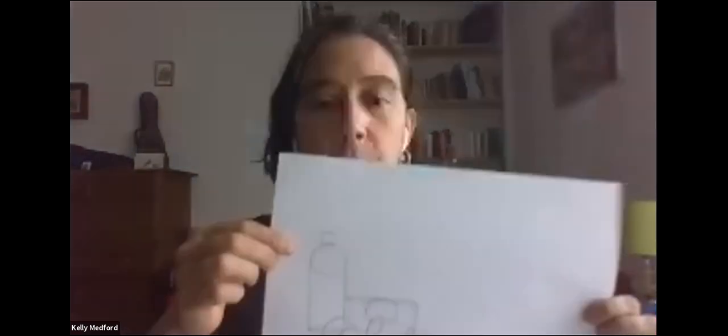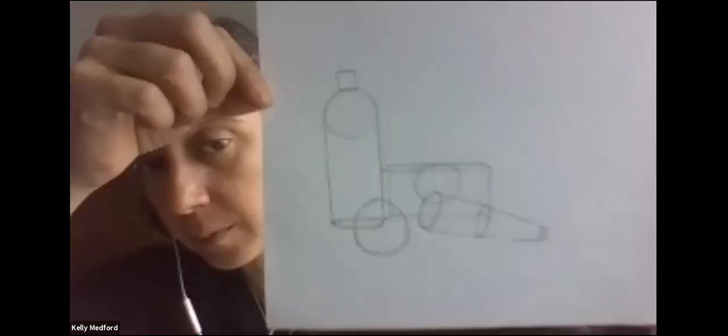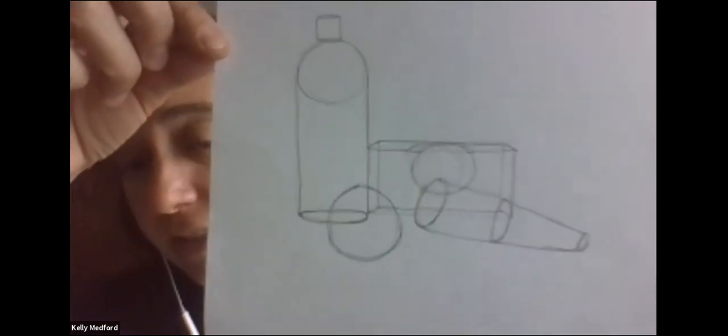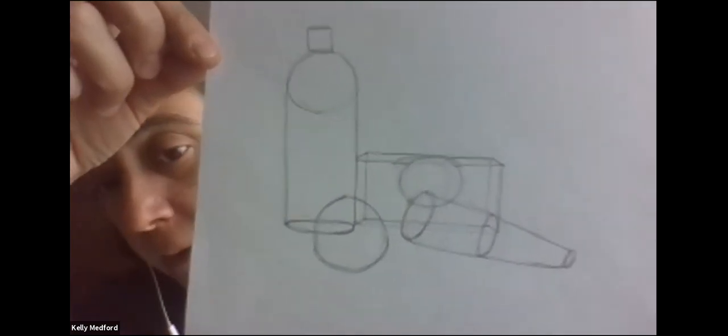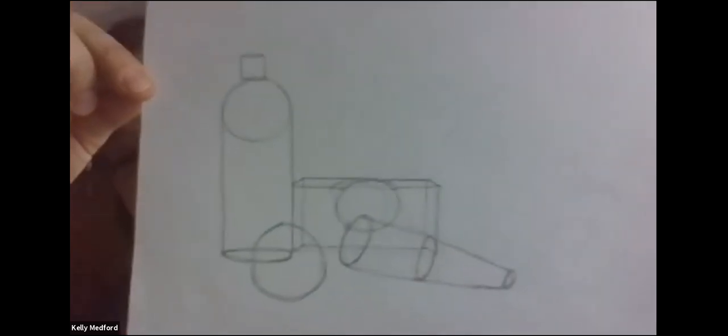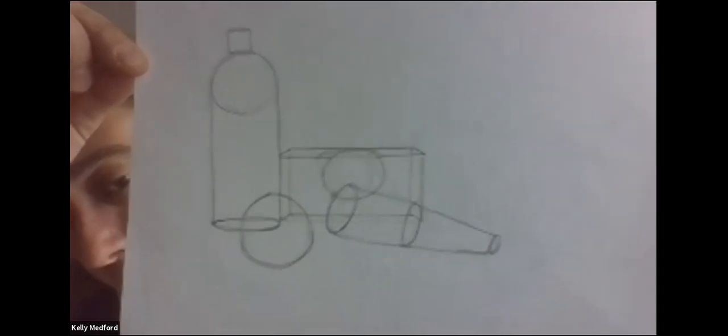So I did this drawing here. And actually, this is not my drawing. It's from another teacher who so generously put her lessons online.